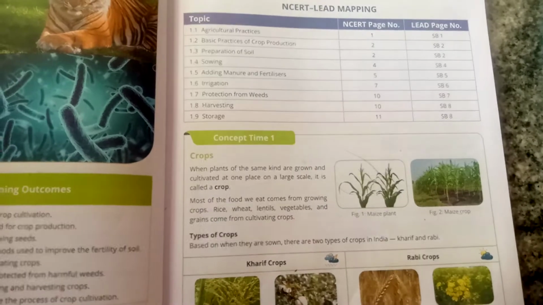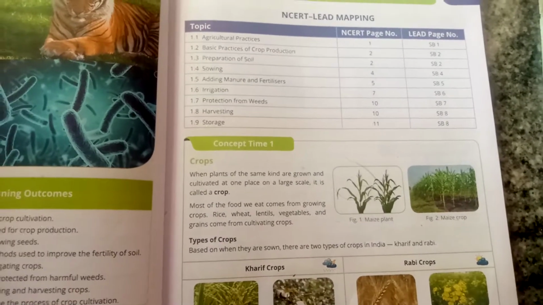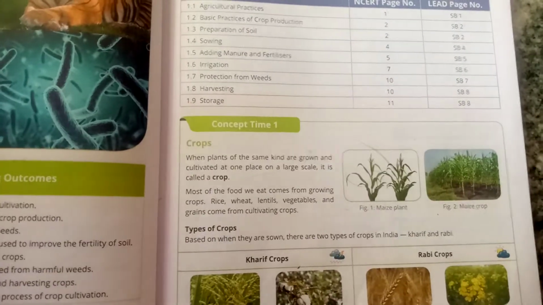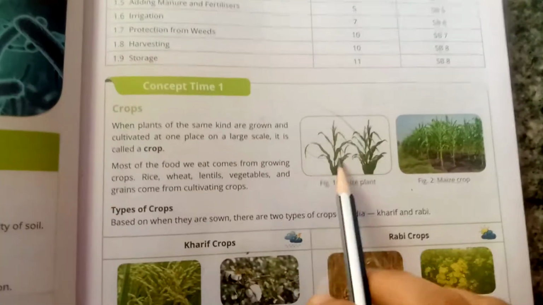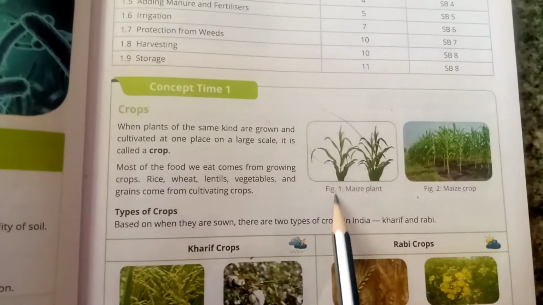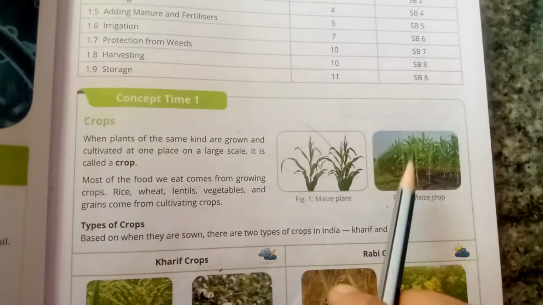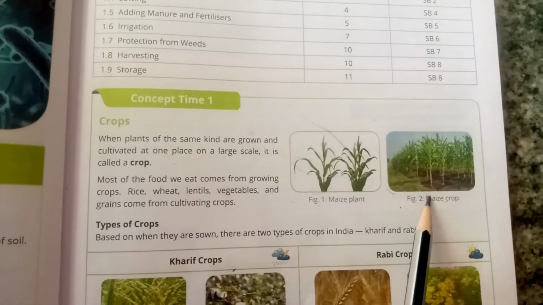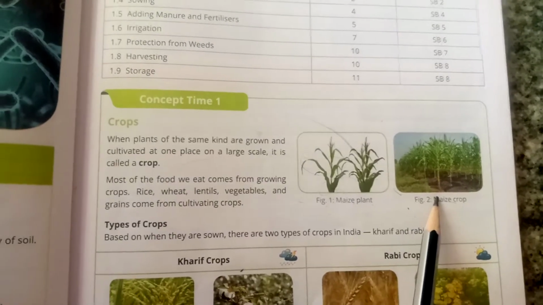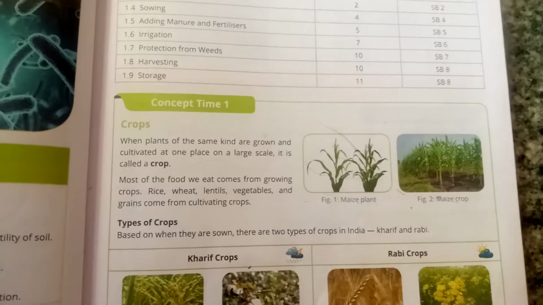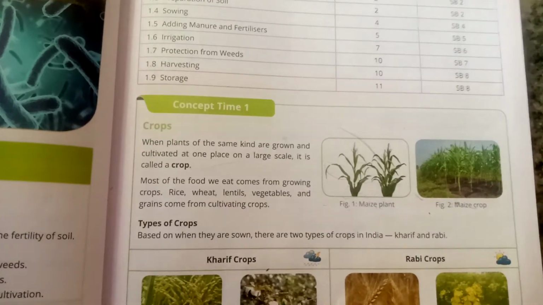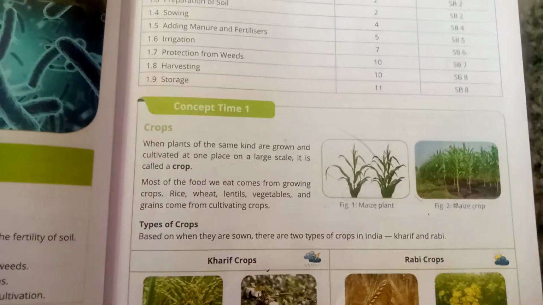When plants of the same kind are cultivated in one place on a large scale, it is called a crop. This is a plant. Which plant? Maize plant. This is a maize crop. Crops means when plants of the same kind are grown and cultivated at one place on a large scale.